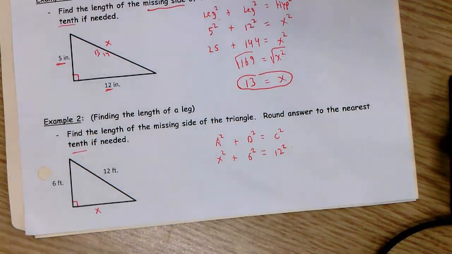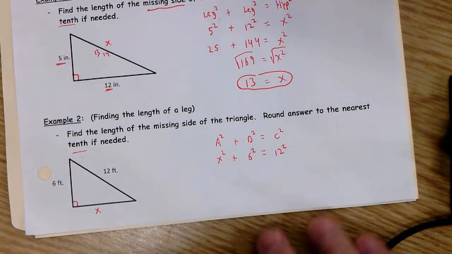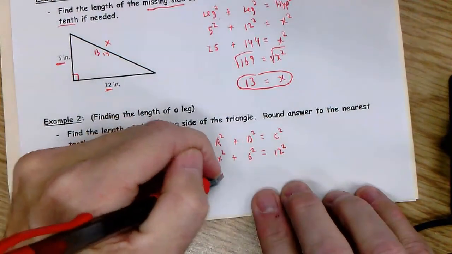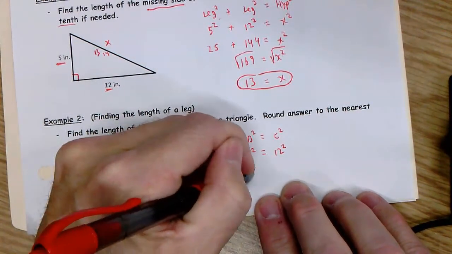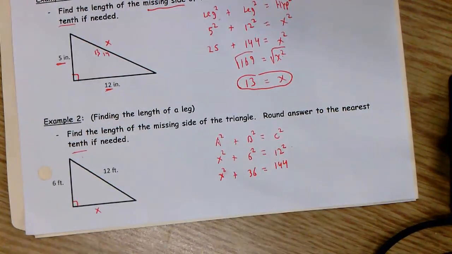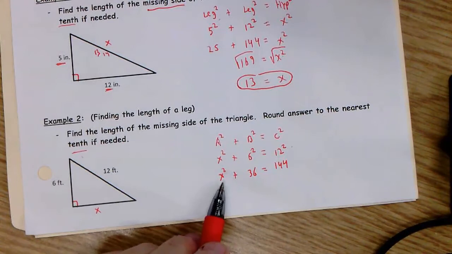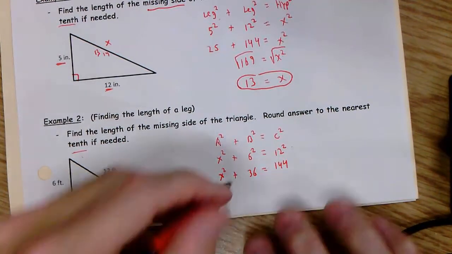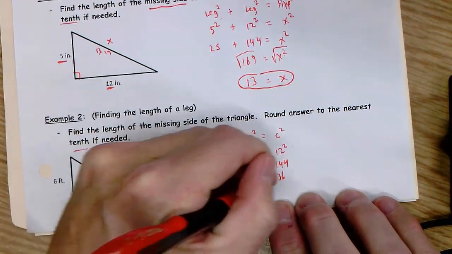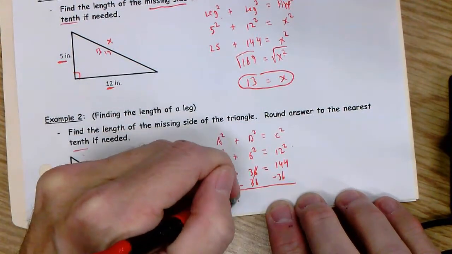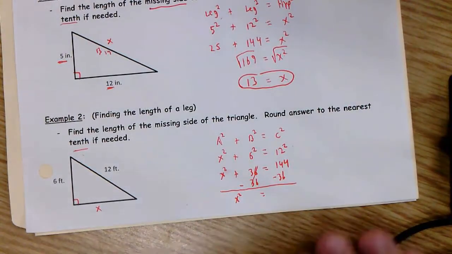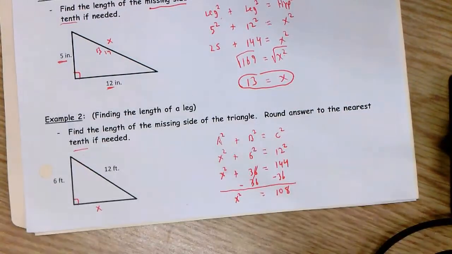And now I need to solve for x. So again, the first thing I'm going to do is square these numbers. I'm going to have x squared plus 36 equals 144. Now I need to get the x by itself. So first I'm going to get rid of the 36 by subtracting 36 from both sides. And 144 minus 36 is 108.